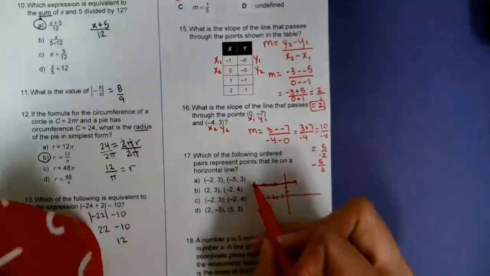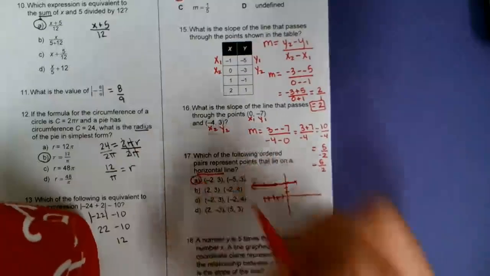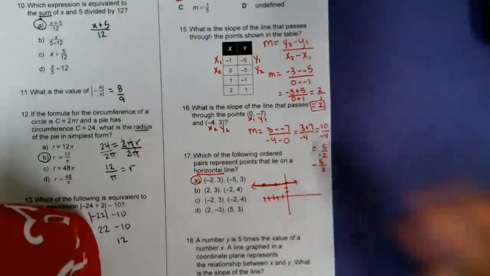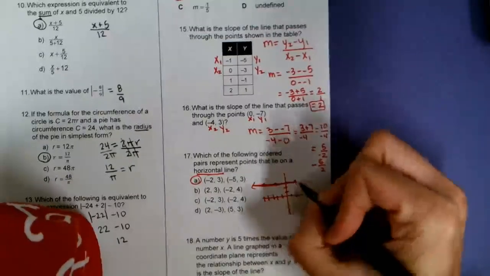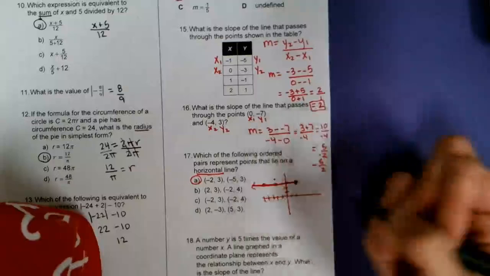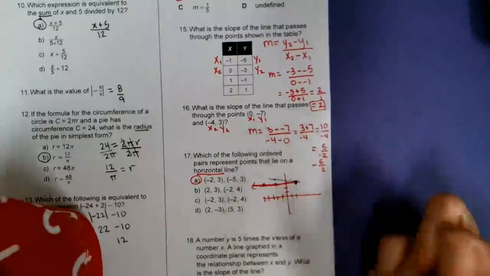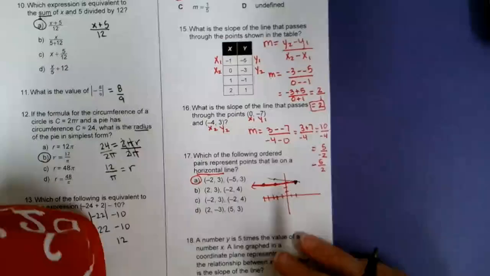Is that a horizontal line? Yes, it is. So this would be my answer choice. And I could go through and try out the other ones if I wanted to. If I did 2, 3, I'd go 2, 3. And -2, 4 would look like that. So that would not be horizontal. Right? And I could try the other ones, but none of the other ones would be horizontal.